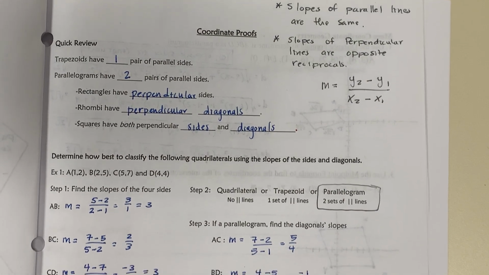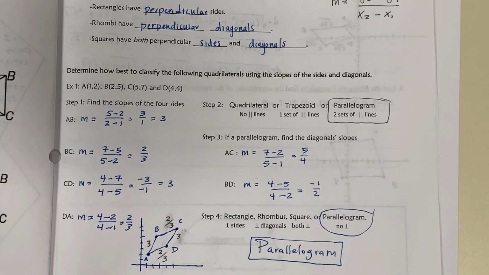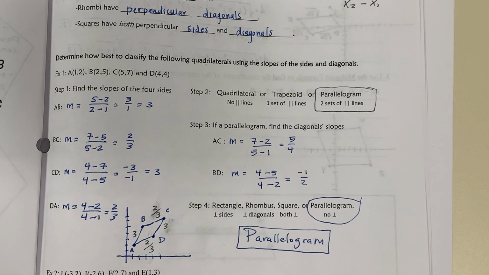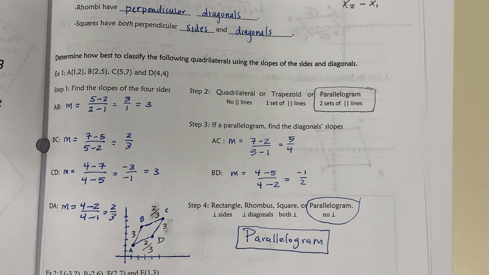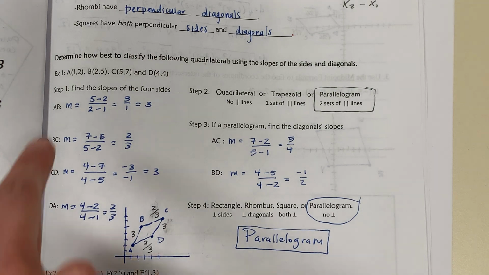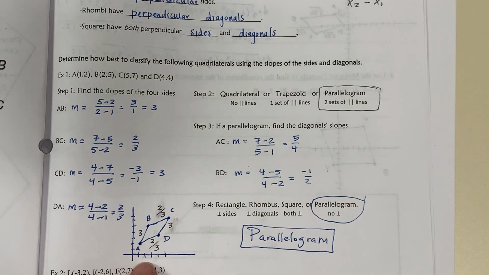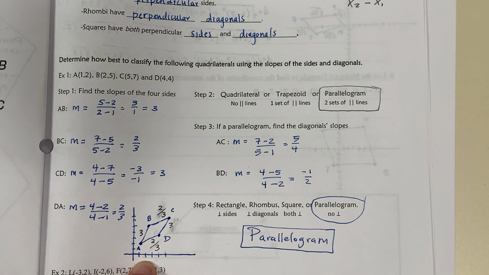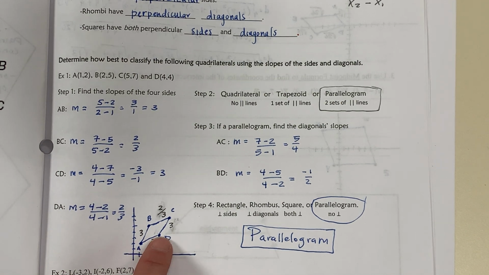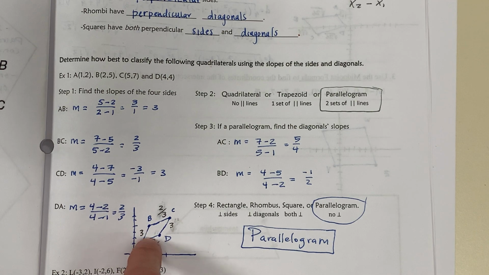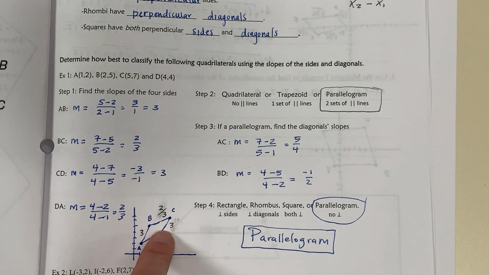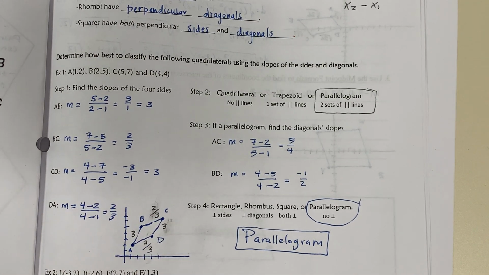So in example number 1, we need to determine how best to classify the following quadrilateral using the slopes of the sides and diagonals. Now, first thing I like to do is take my coordinate points and put them on a coordinate plane. So I had 4 points, A, B, C, and D. So the first thing that I did was plot my points A, B, C, and D and sketch my parallelogram.